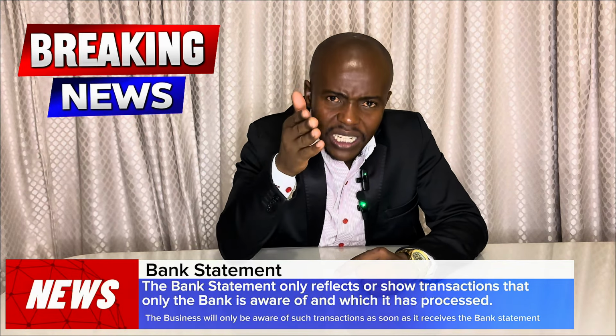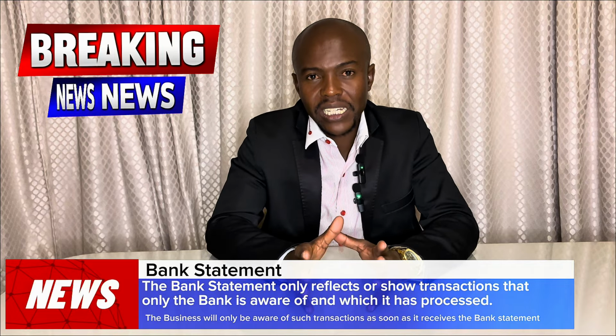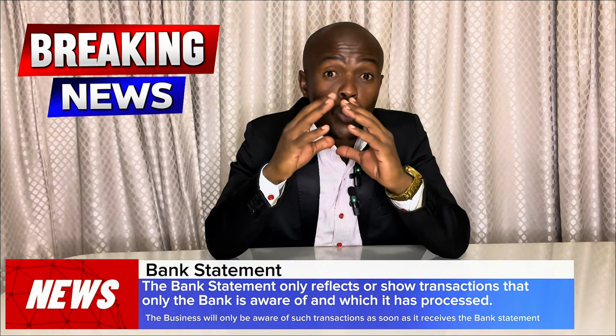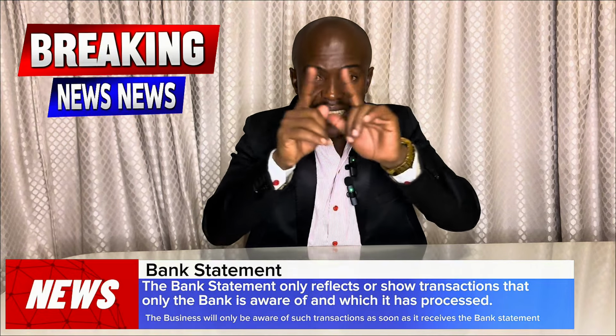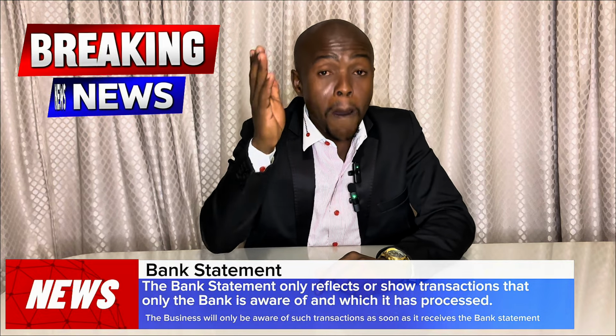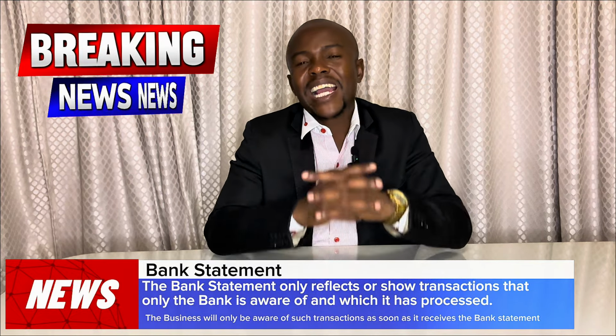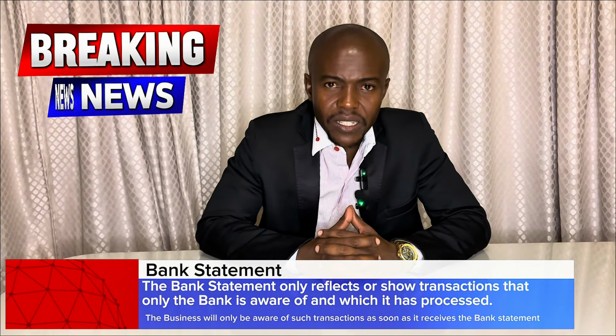Right? Now, everything that appears on the bank statement is what the bank itself is aware of. All the transactions or all the entries that reflect on that bank statement, which is the bank book, it's what the bank is aware of. Now, examples of the discrepancies that happen between the business books and the bank's books are as follows.